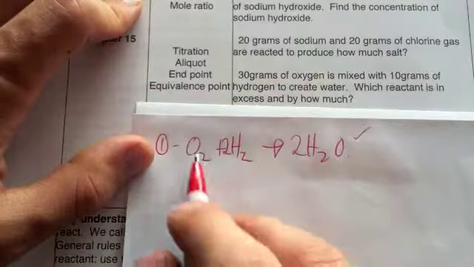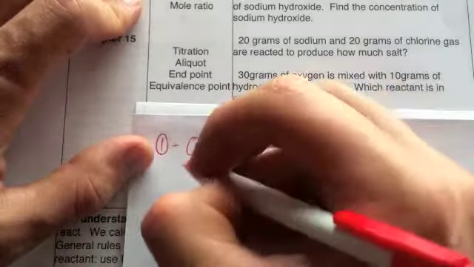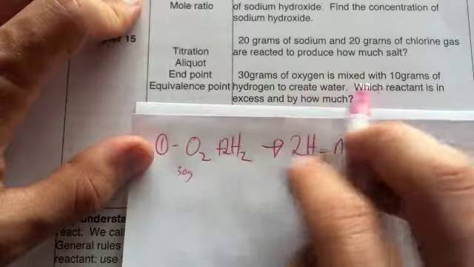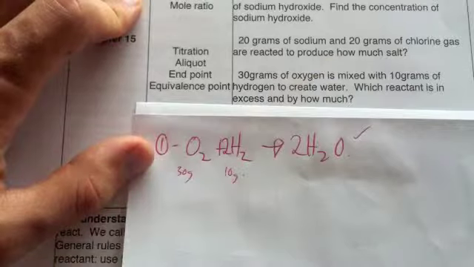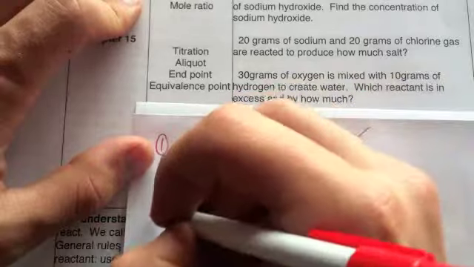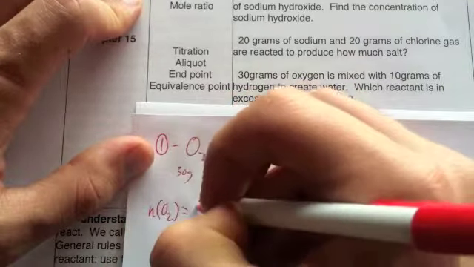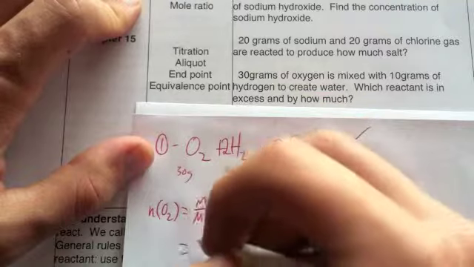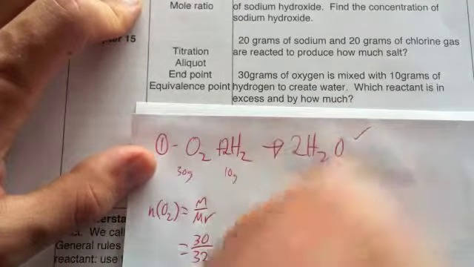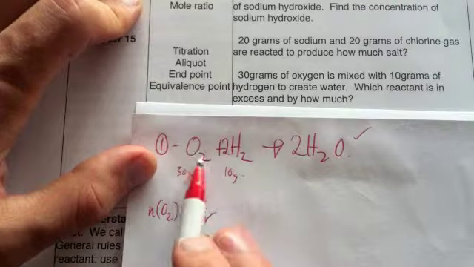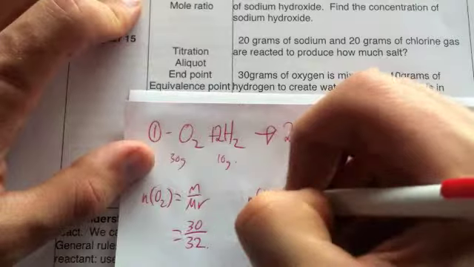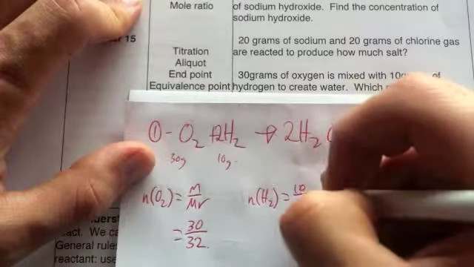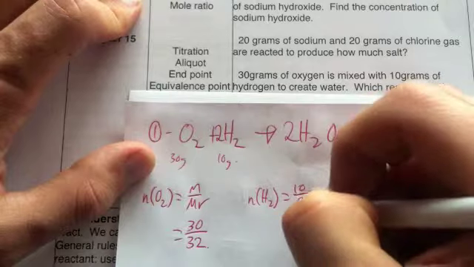We need to now work out what we have here. We have 30 grams of oxygen and 10 grams of hydrogen. First, the number of moles of each reactant. Number of moles of O2 equals mass over molar mass equals 30 divided by 32, because the molar mass is 32 as there are 2 oxygens in each one. And the number of moles of hydrogen equals 10 over 2, which is 5 mole.